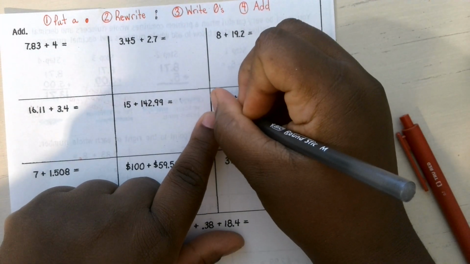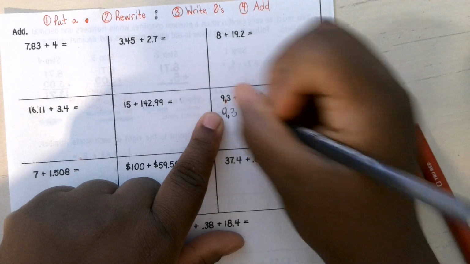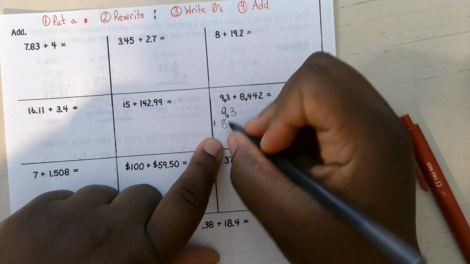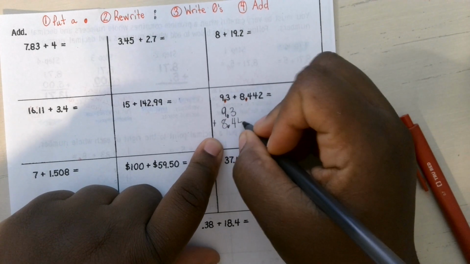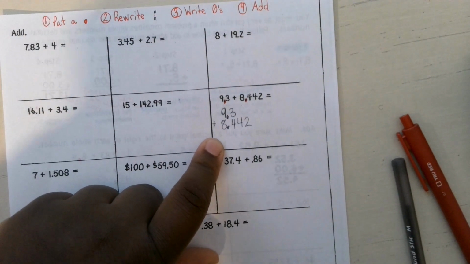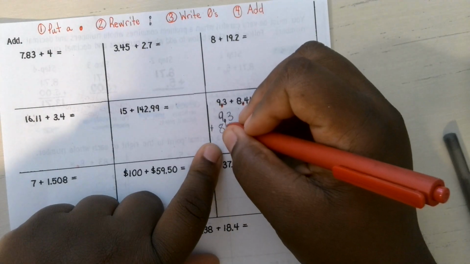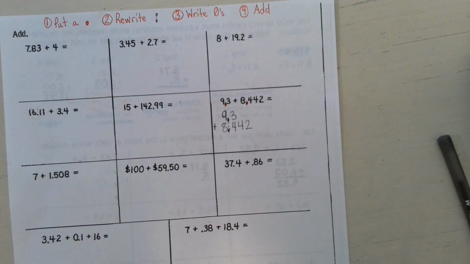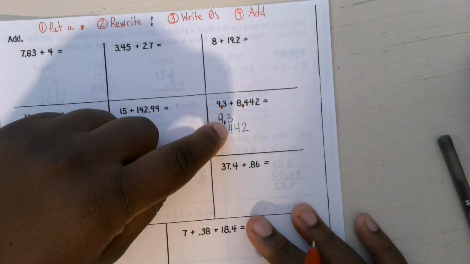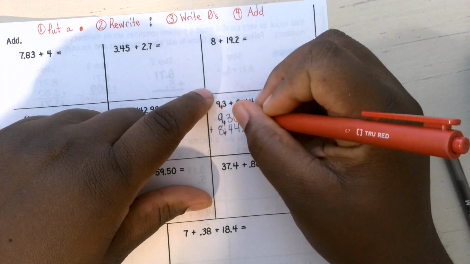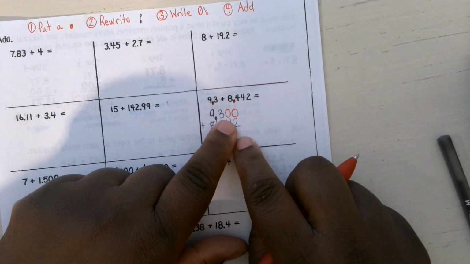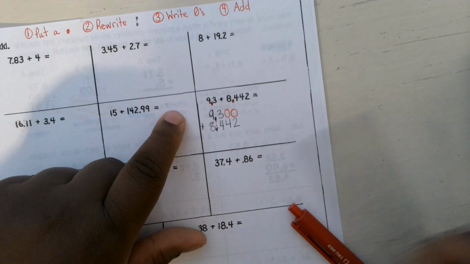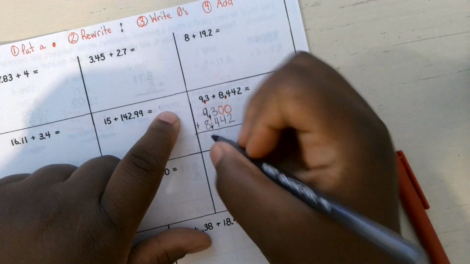9 3/10 plus 8 442 thousandths. Now I need to make sure that my decimal points are lined up, and they are. Now I'm going to write in my zeros. I have a tenths number, adding it to a thousandths number. I'll have to write in those zeros. This will be 300 thousandths plus 442 thousandths. Now I can add. There's no regrouping needed for this problem.